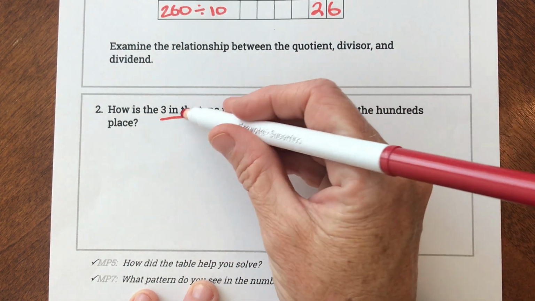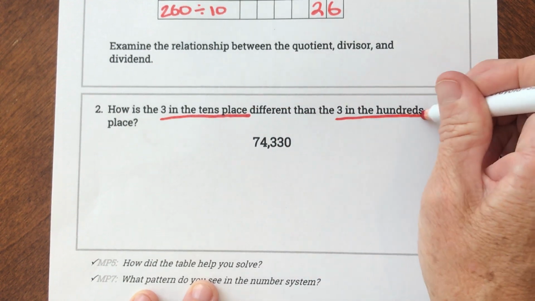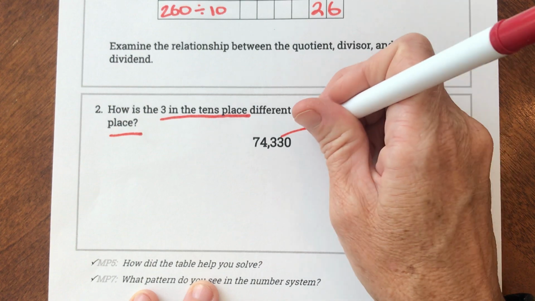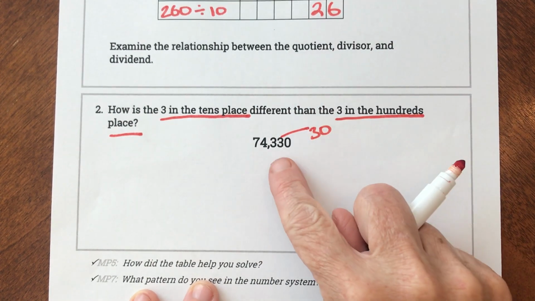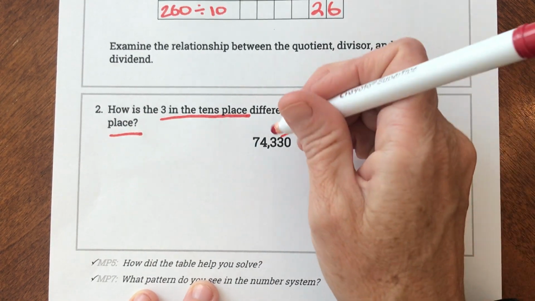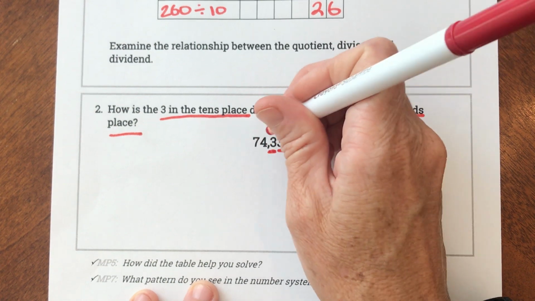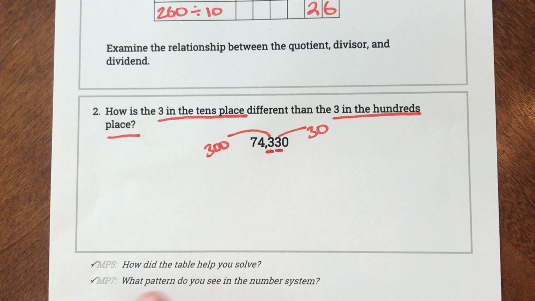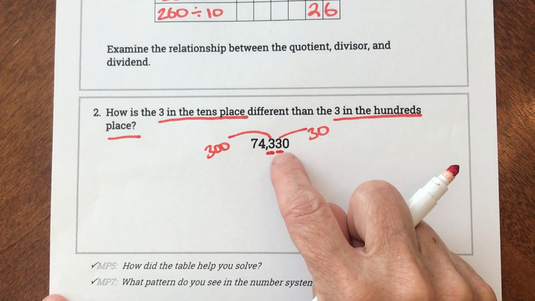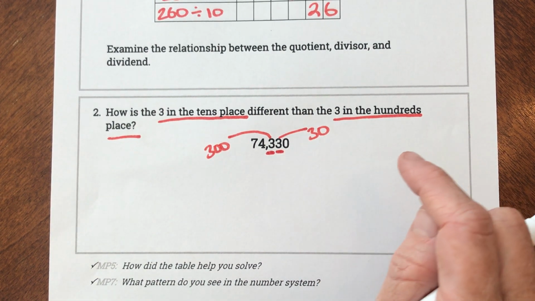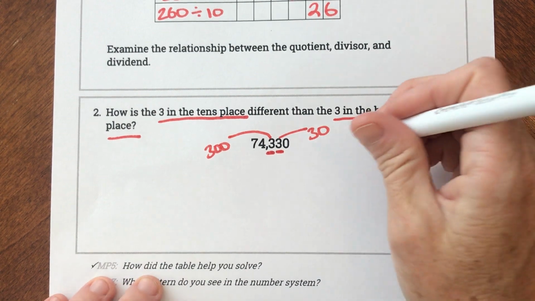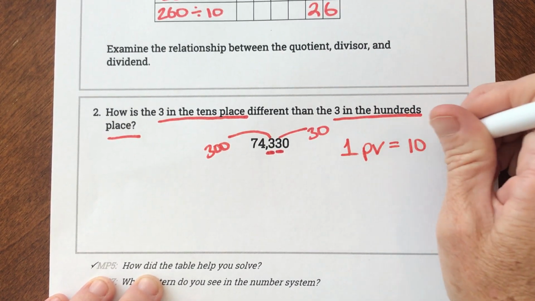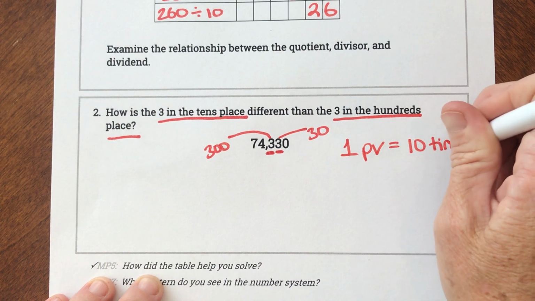And they're comparing the 3 in the tens place to the 3 in the hundreds place. Okay, so the 3 in the tens place is worth 30. 3 tens is worth 30. 3 hundreds is worth 300. But this is the one they want me to compare first. So what do I notice? I notice that they're 1 place value apart, which means 10 times.